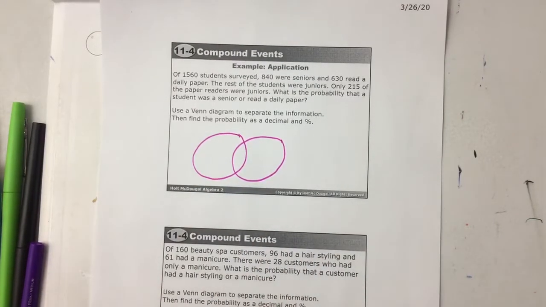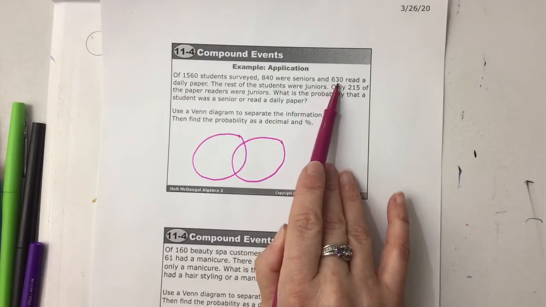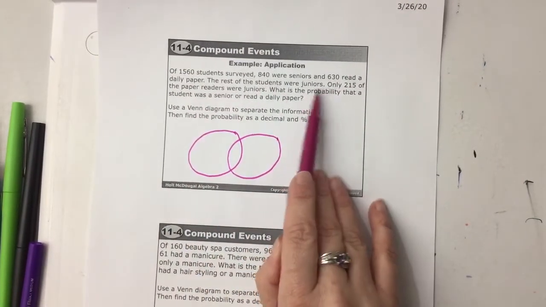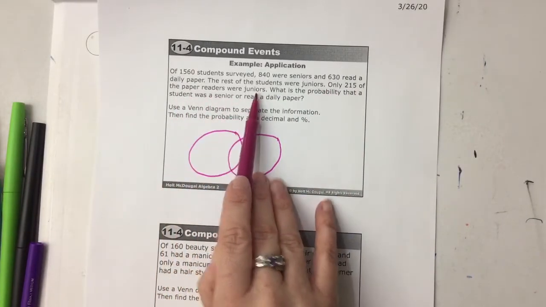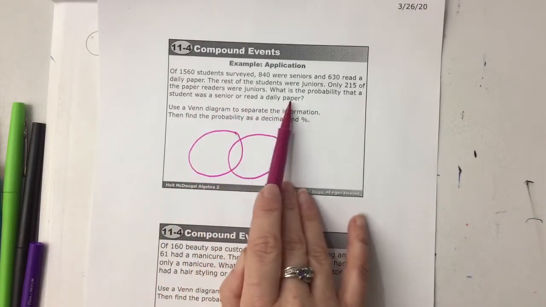Here is example number 1. Of 1,560 students surveyed, 840 were seniors and 630 read a daily paper. The rest of the students were juniors. Only 215 of the paper readers were juniors. What is the probability that a student was a senior or read a daily paper?